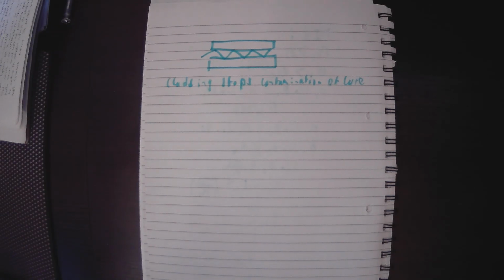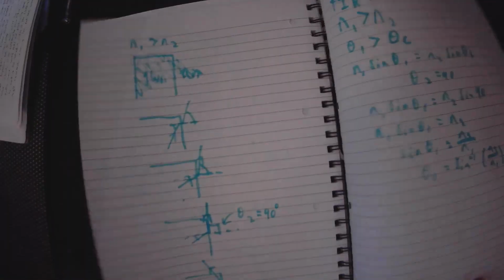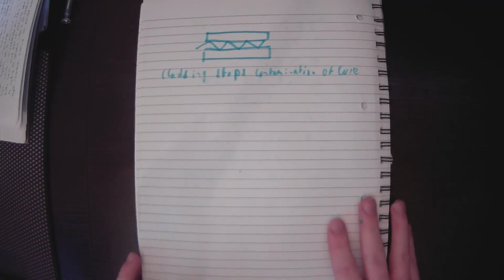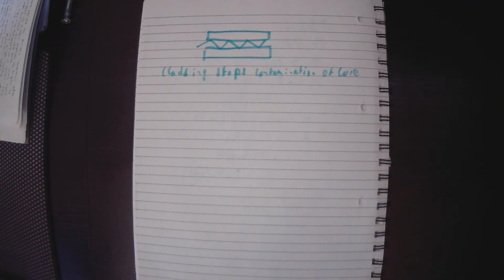What else is there that you need to know about the cladding? I guess all you need to know about the function is that the core is where the electromagnetic wave travels, and the cladding is a material of lesser refractive index, such that the electromagnetic waves will totally internally reflect.